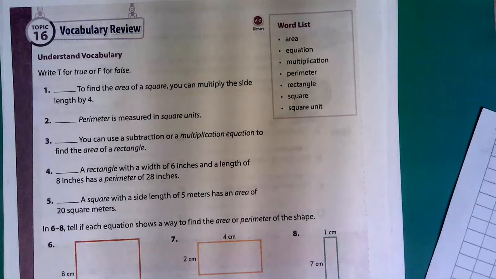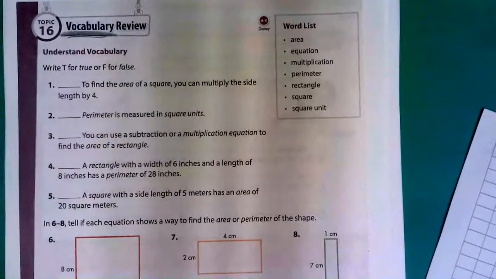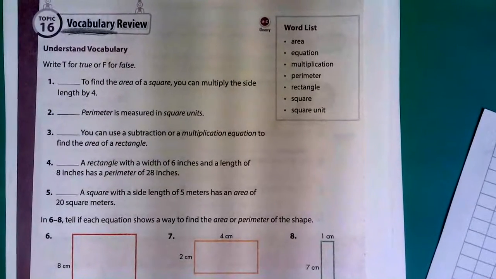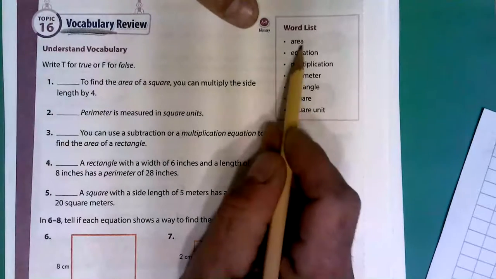All right, so this is topic 16 review. The routine is that's what we finish off tomorrow. We've got a little assessment practice. We're not taking a test, but we need to make sure as mathematicians we use vocabulary words every day. And the more we use them, the more we understand them. So we got to be able to read them.